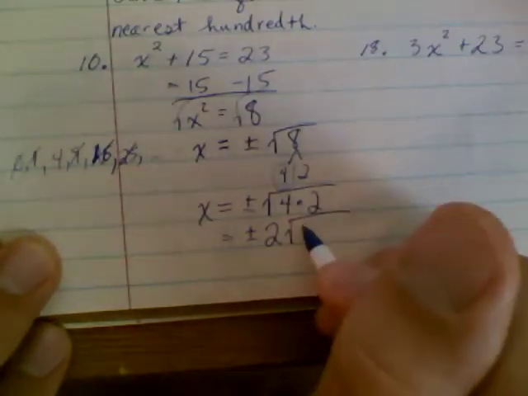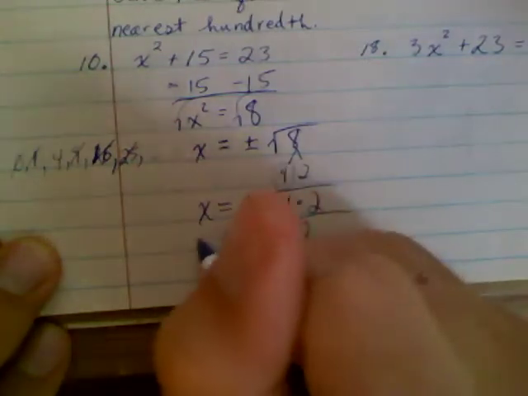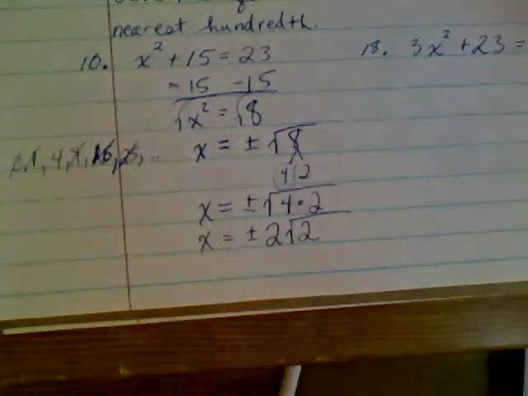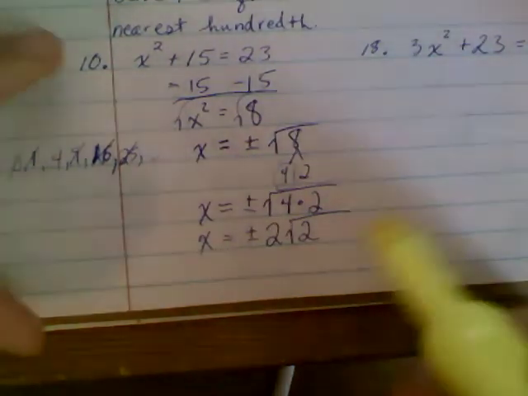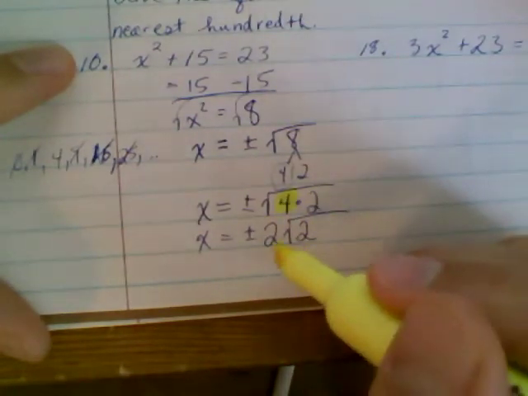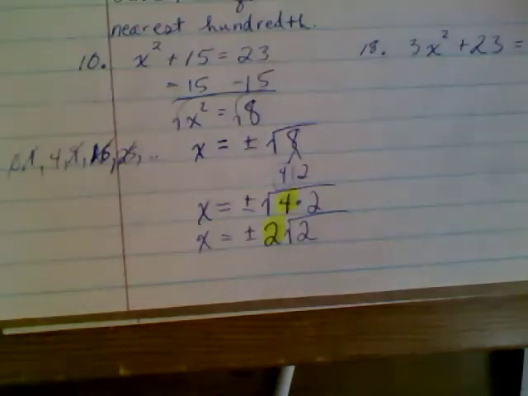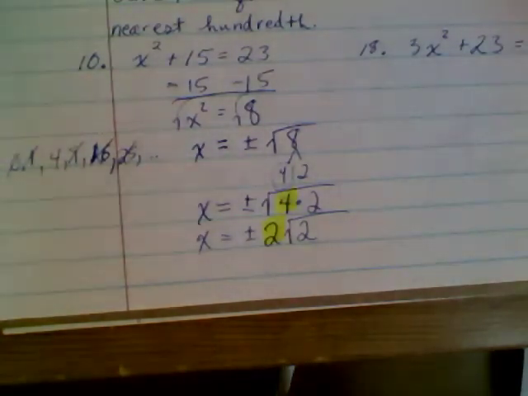That 2 is still left in there. I'm going to use a highlighter to show you that this 4 is the exact same number as this 2 on the outside, because the square root of 4 is 2.